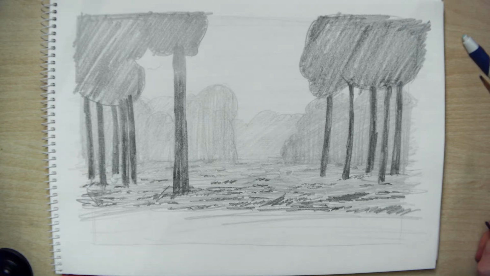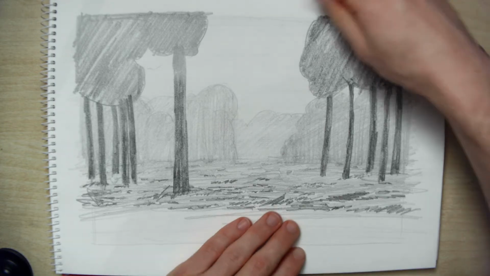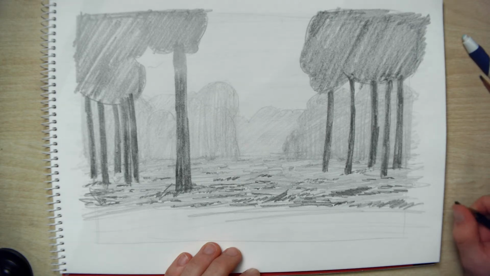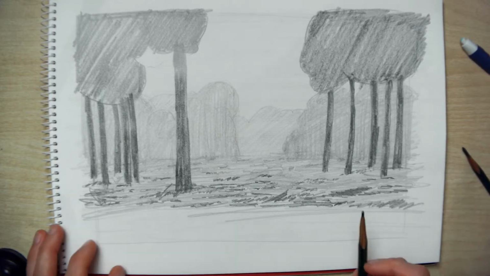Okay, just had to think a little bit about the next layer, and I know what I'm going to do, but I'm thinking about whether or not I should draw in the ground first, which I think I am going to do, yeah.